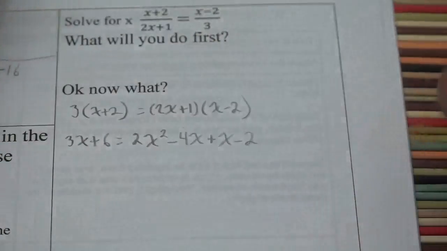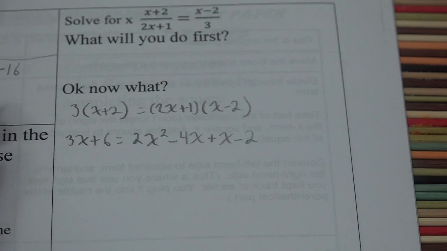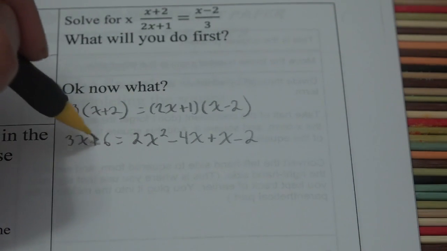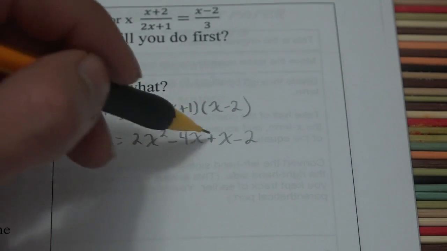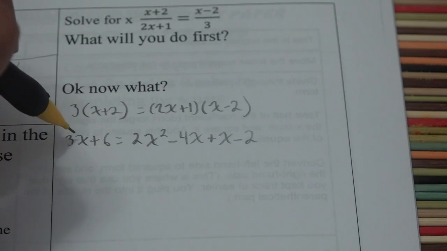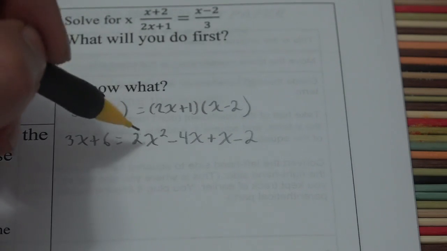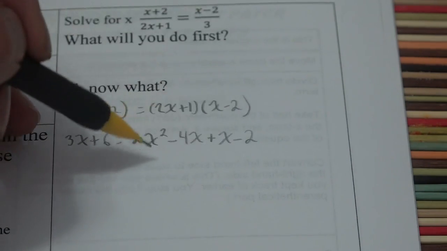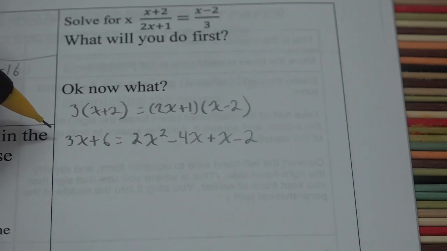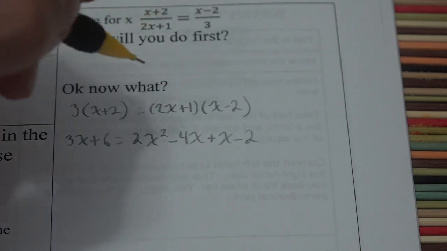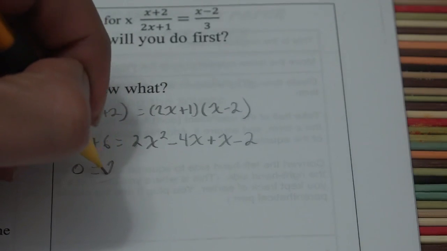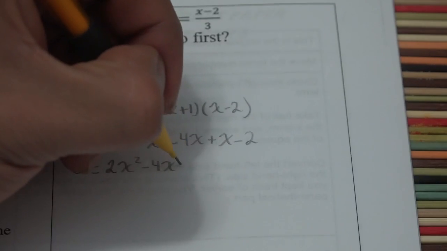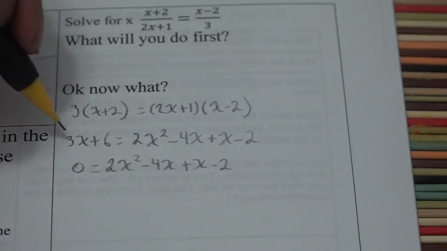minus 2. Now, quadratic equations are supposed to be equal to 0, so I'm going to set this equal to 0. I'm going to make this side equal to 0, because if you have a positive x squared in a quadratic equation, don't try to move the x squared to the other side so it becomes negative, because then it's going to be a hassle. Always try to move the other side. If it's negative, definitely move it to the other side so it can become positive. So 0 equals, I already subtracted 3x and I subtracted 6, so 2x squared minus 4x plus x minus 2 minus 3x minus 6.